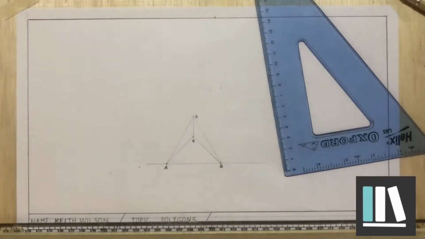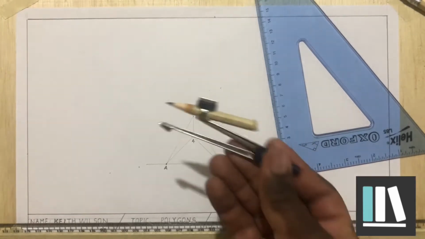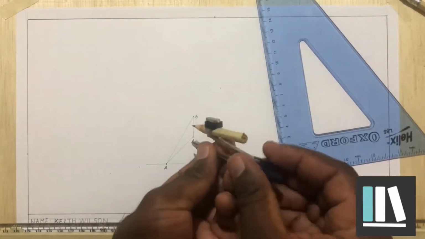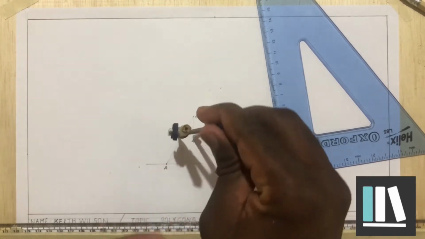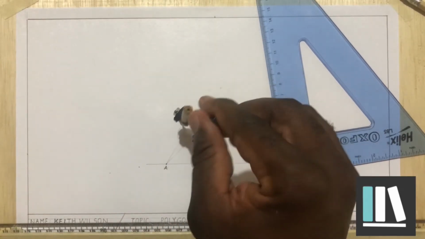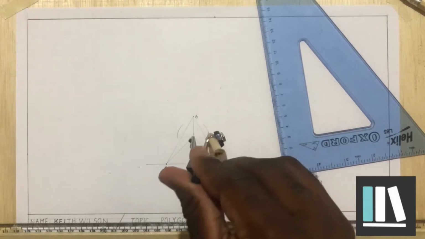After doing so, I'm going to bisect the line that is formed between points 4 and 6. Line 4, 6. So I'm going to open the compass to more than half the length of the line. Put it at 4. Swing arcs on each side of the line.